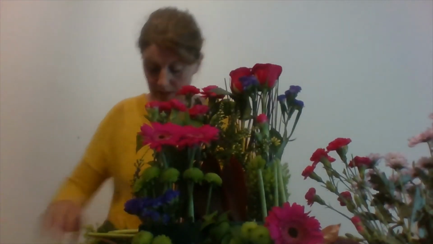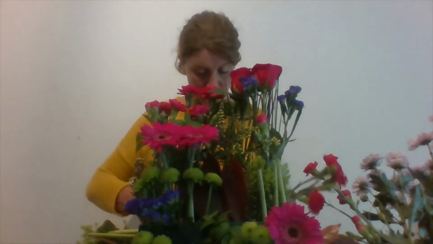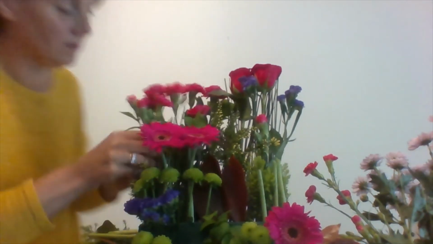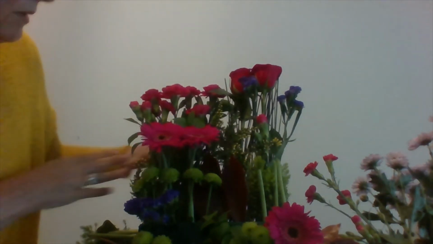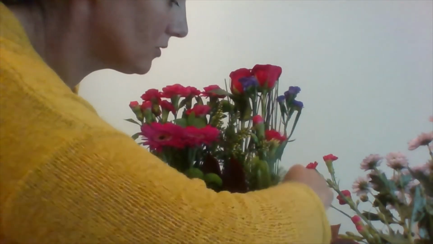See, I'm building it up there. Nice. Yes, we have a nice solid cluster of carnations there, and we'll make another one then, just slightly below that, in front of the roses, just below the blue statice.